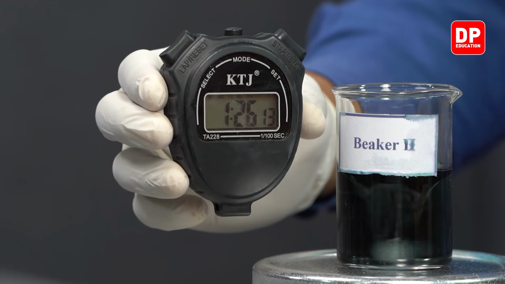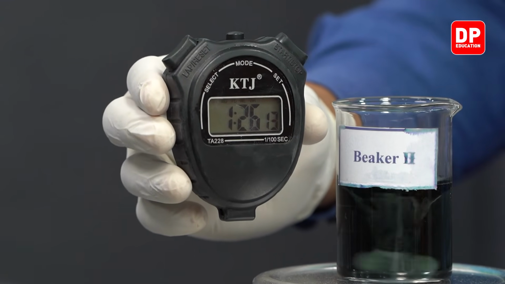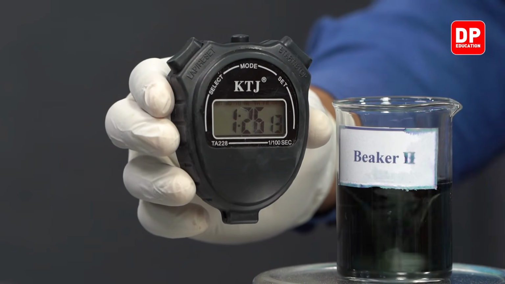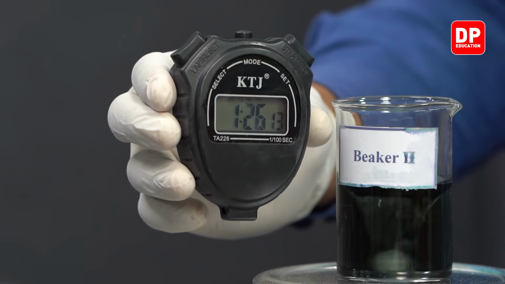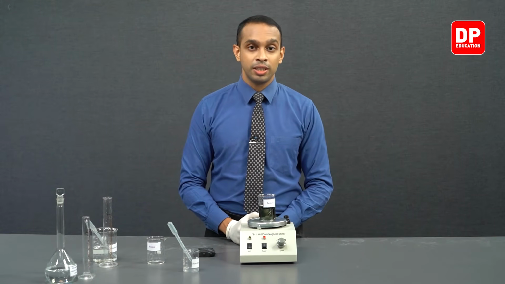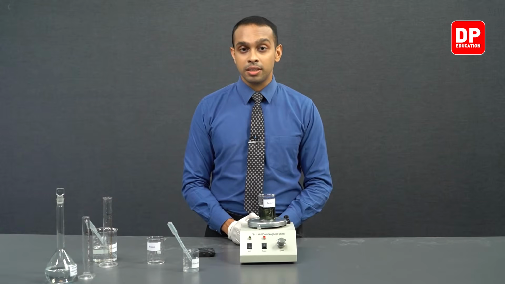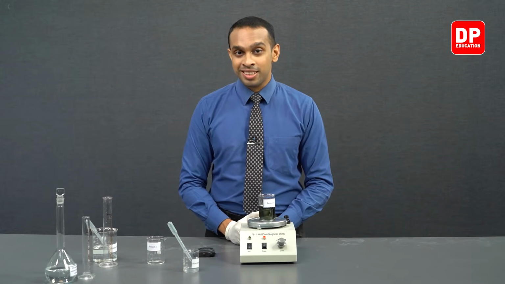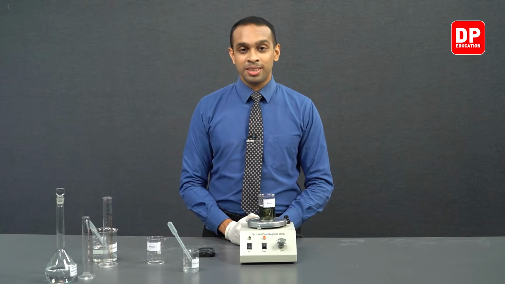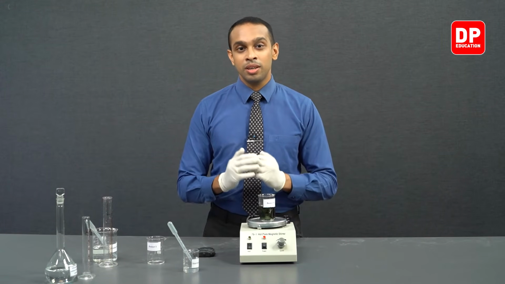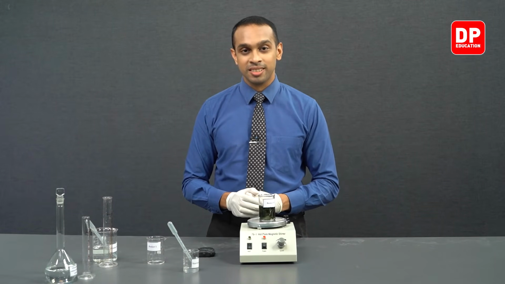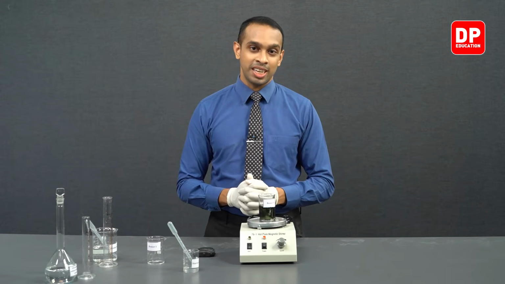So the overall time taken for this color change to appear is 86.13 seconds. So the overall time that it took for this reaction to show a color change was 86.13 seconds, or in other words, 1 minute and 26.13 seconds. Let's move on to the fifth reaction.